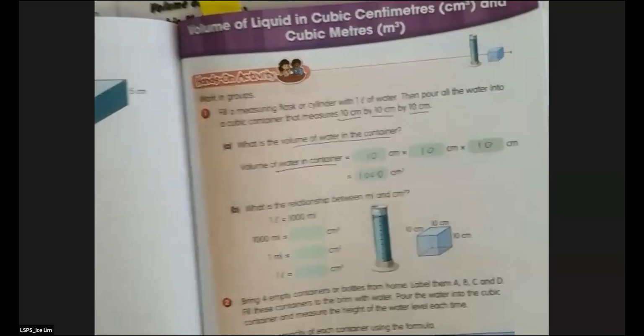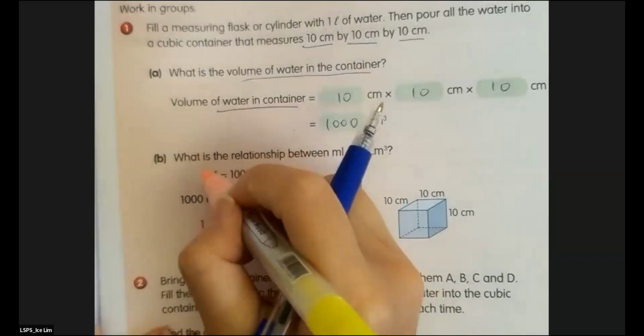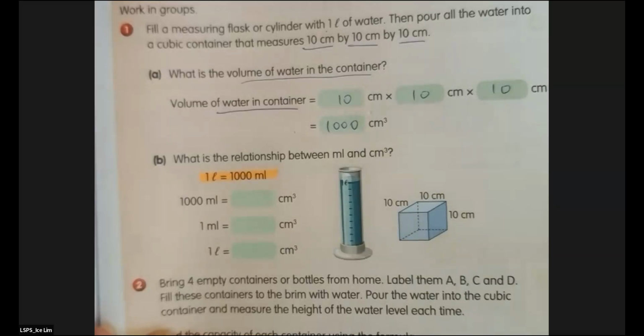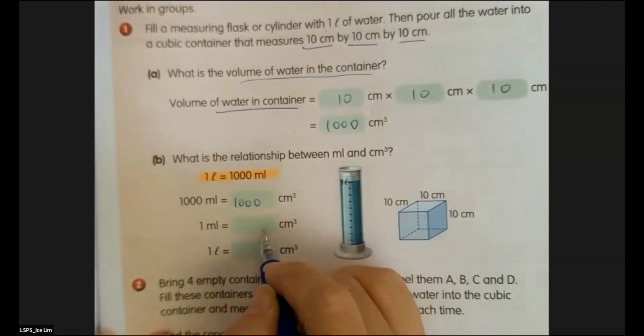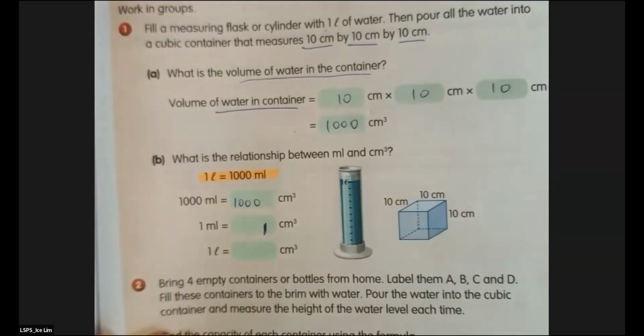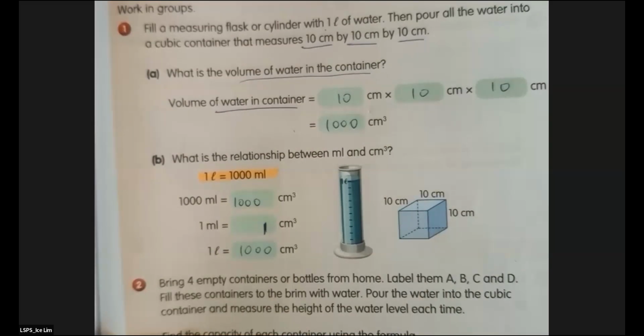We're able to do our conversions of measurements, so this one is very important. 1 liter is 1,000 milliliters. The relationship between milliliters and cubic centimeters is 1:1. We'll talk about this in the next chapter, ratio, as well. So 1,000 milliliters is 1,000 cubic centimeters, and 1 cubic centimeter is 1 milliliter. So 1 liter is 1,000 cubic centimeters.